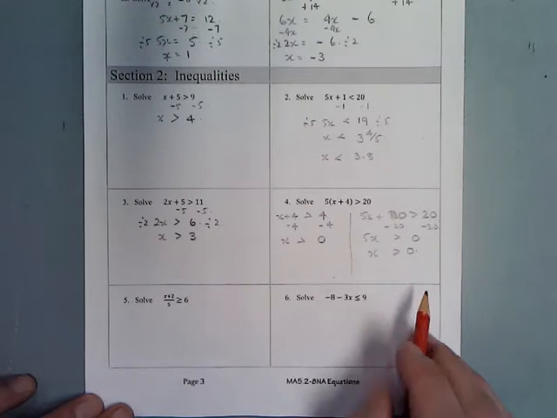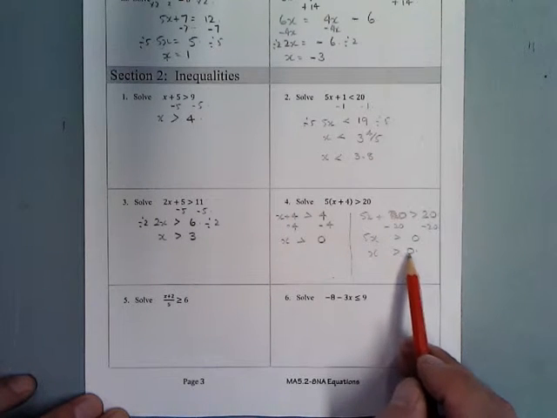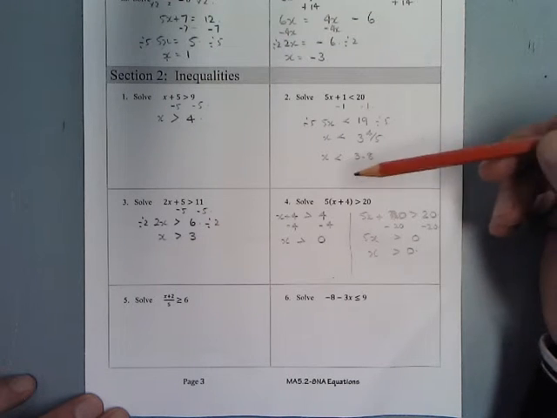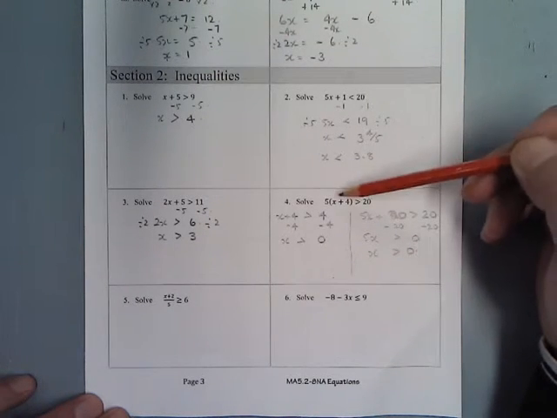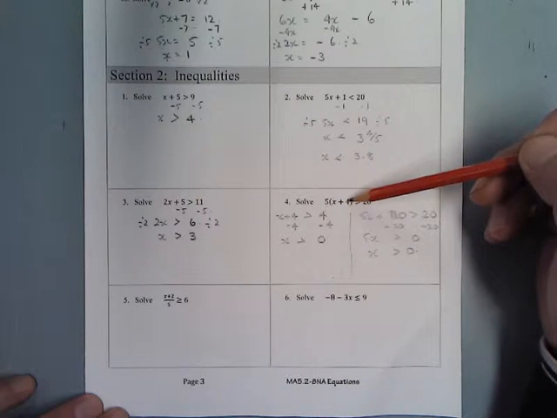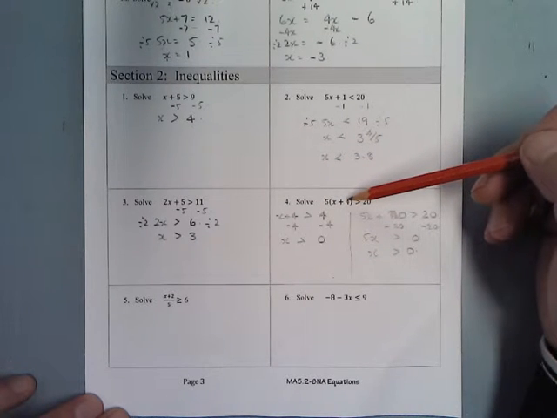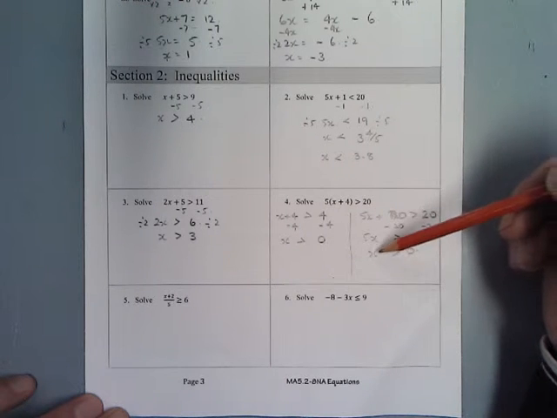Now you're probably thinking, that's a strange answer. So let's have a look at that value and put it back into the formula. Let's make x equals 0. 0 plus 4 is 4. 5 times 4 is 20. Is 20 greater than 0? No, it's not, because x is equal to 0.